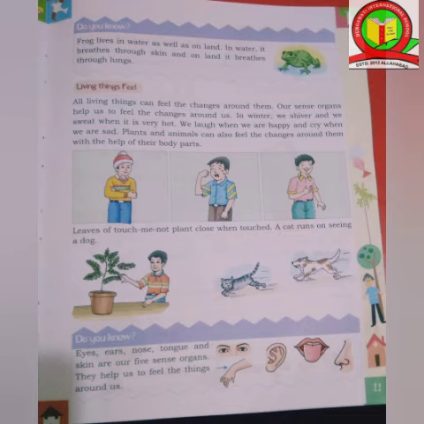Leaves of touch me not plant close when touched. A cat runs on seeing a dog. In another picture, you can see a human being touching a plant of touch me not. And in the next picture, you can see a cat running from a dog.